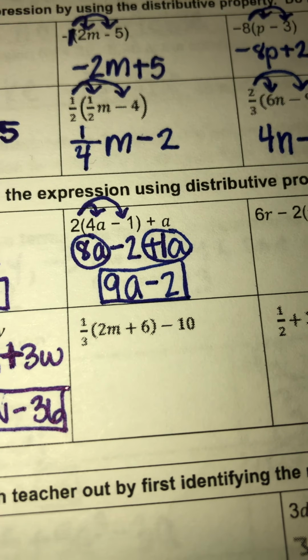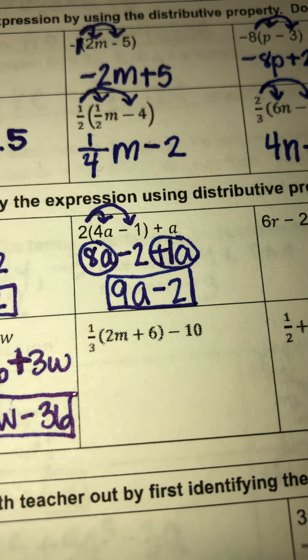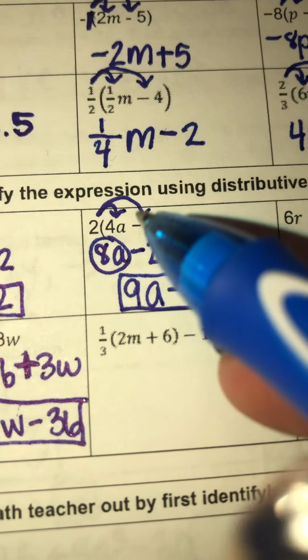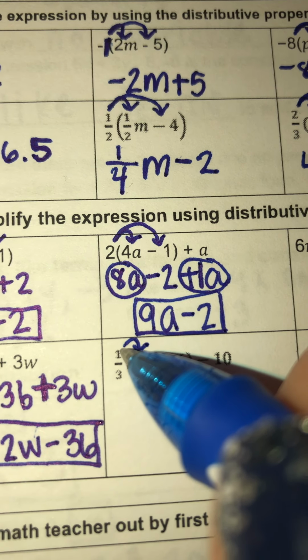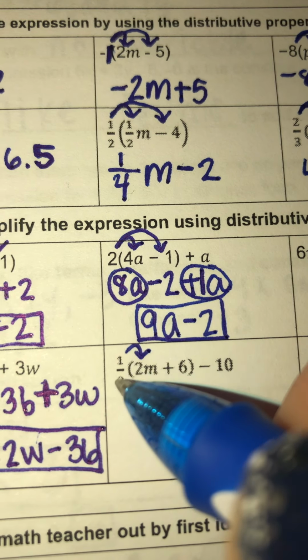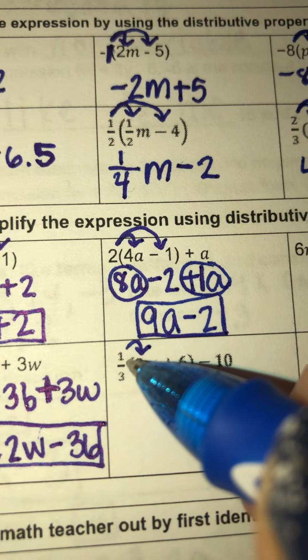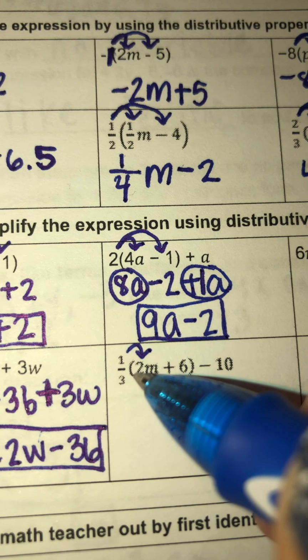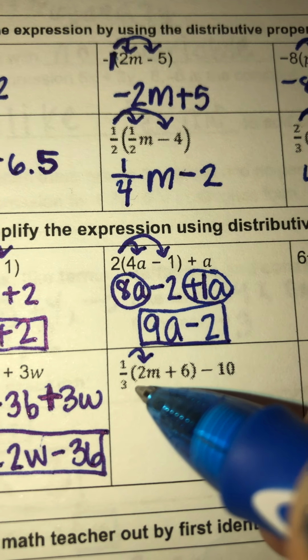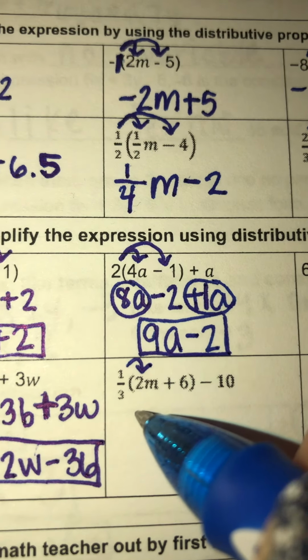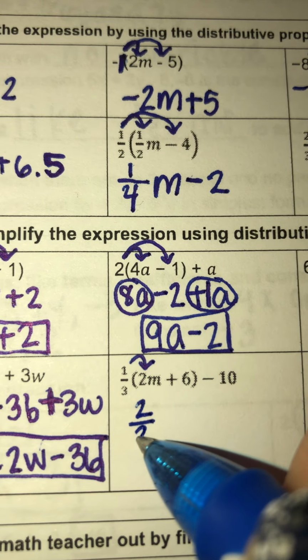The next one has a fraction. Don't freak out. I'm going to distribute the 1/3 to the 2m. In your calculator, hit Control Divide. Type in your 1/3, the multiplication sign, and then a 2. So you can have 1/3 times 2. That'll give you 2/3 is what it should tell you.